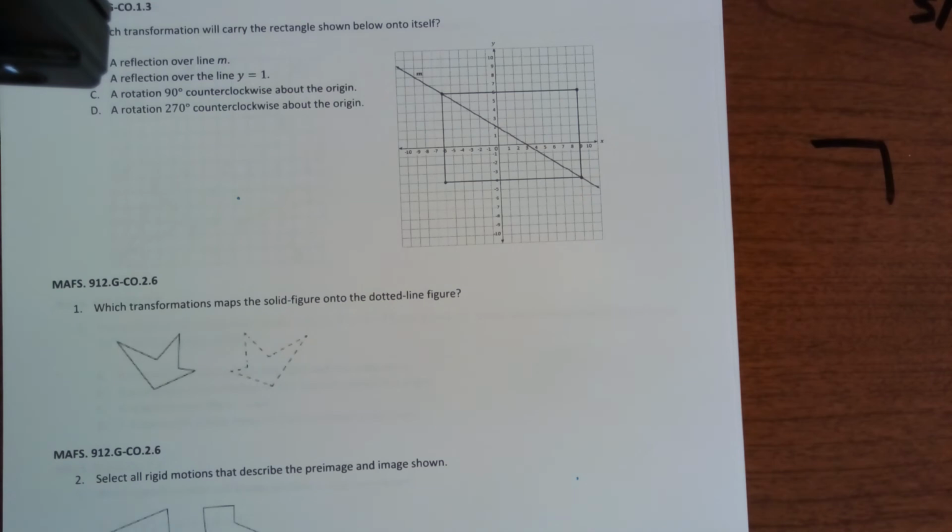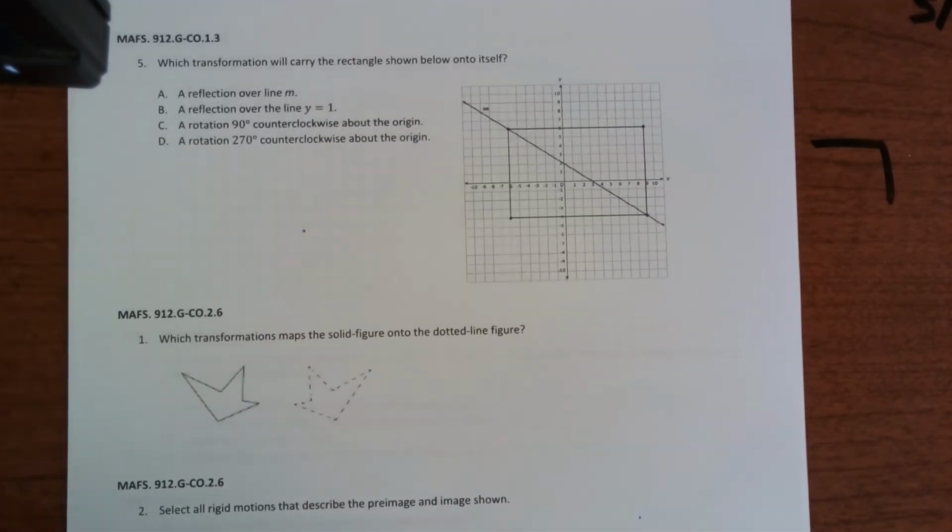Let's go to the next page. Work the next page. Page 2.